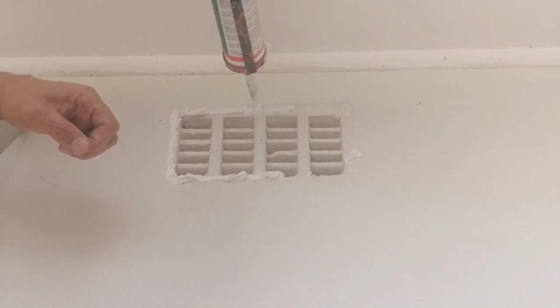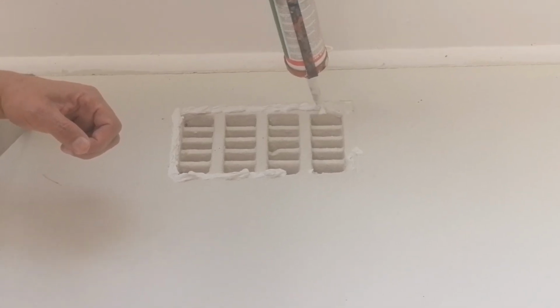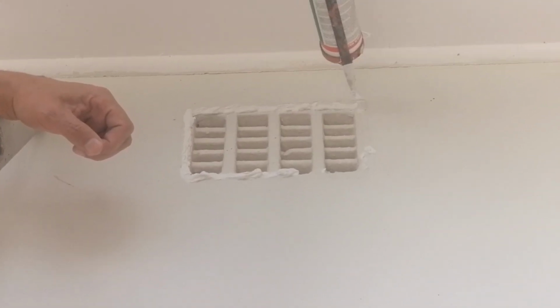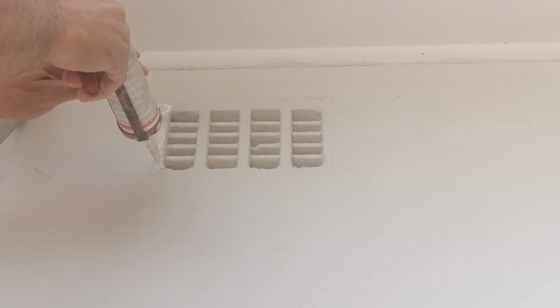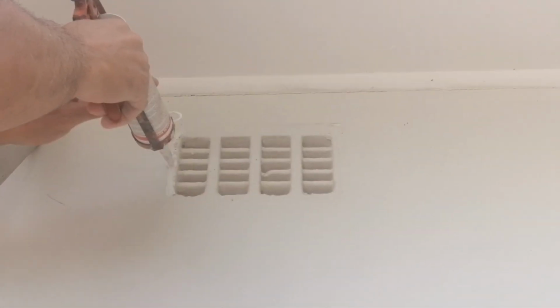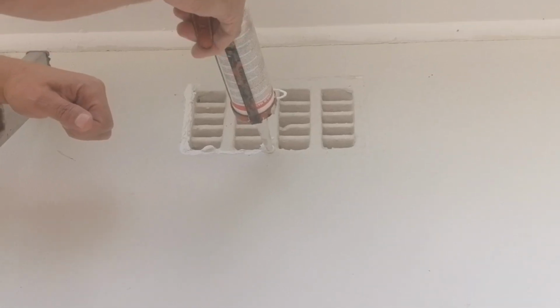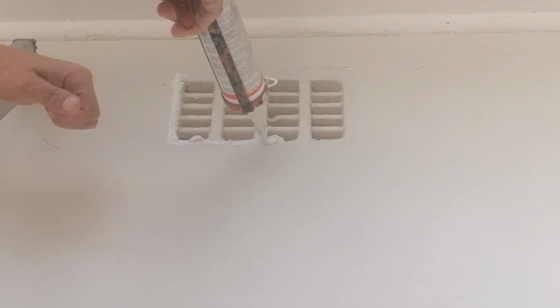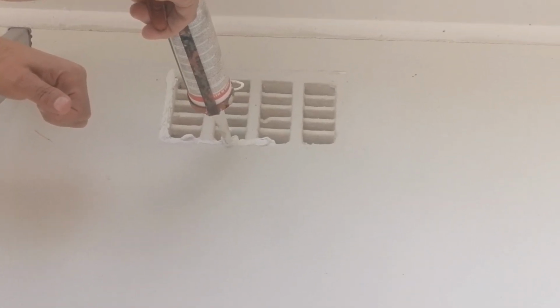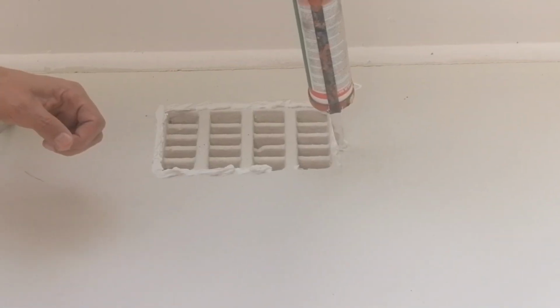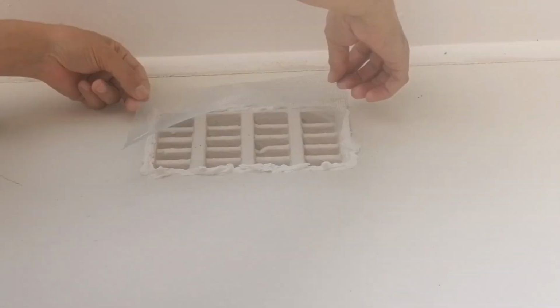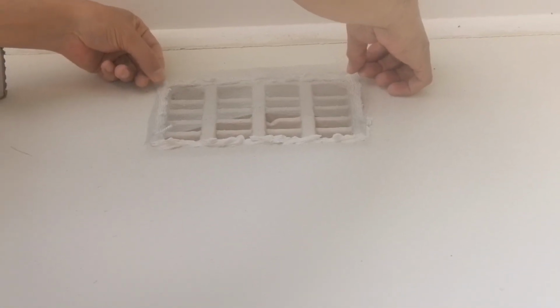Apply silicone on the edges. Press mesh on silicone and fix in position.